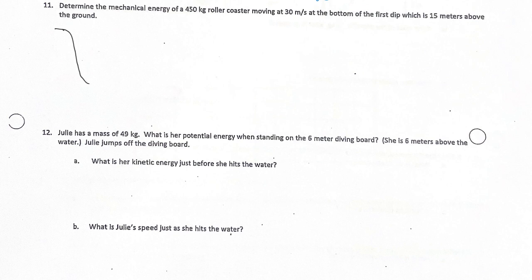Here's my roller coaster, at the bottom of the first dip, 15 meters above the ground. It's moving at 30 meters per second and has a mass of 450 kilograms.